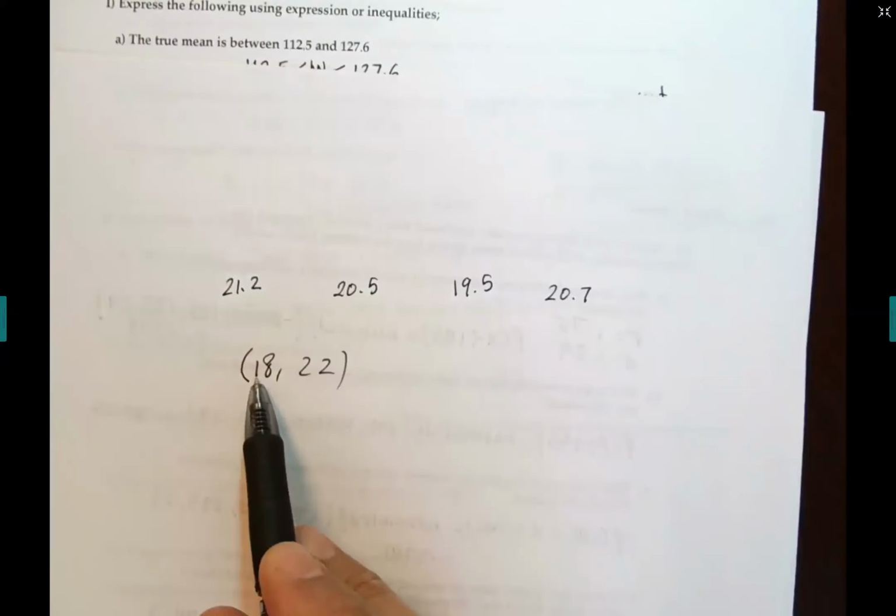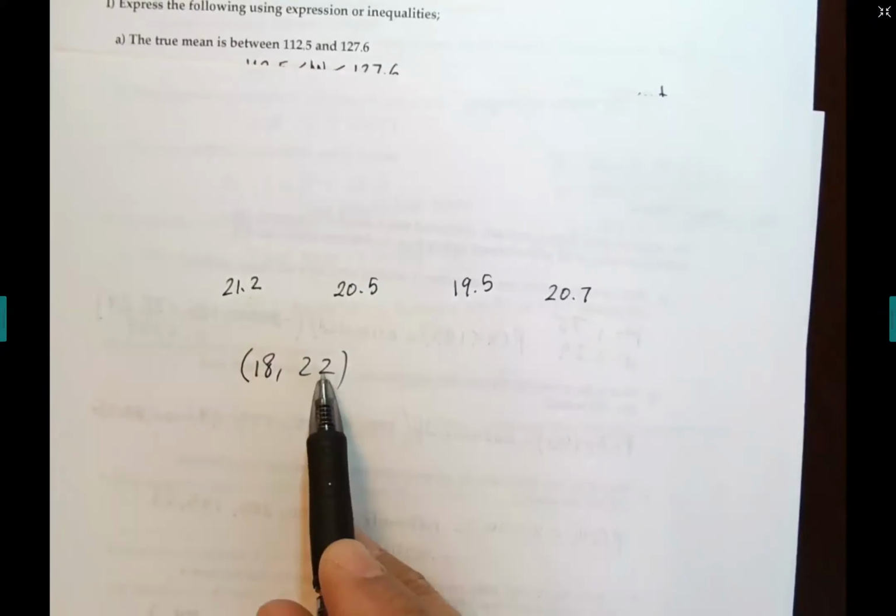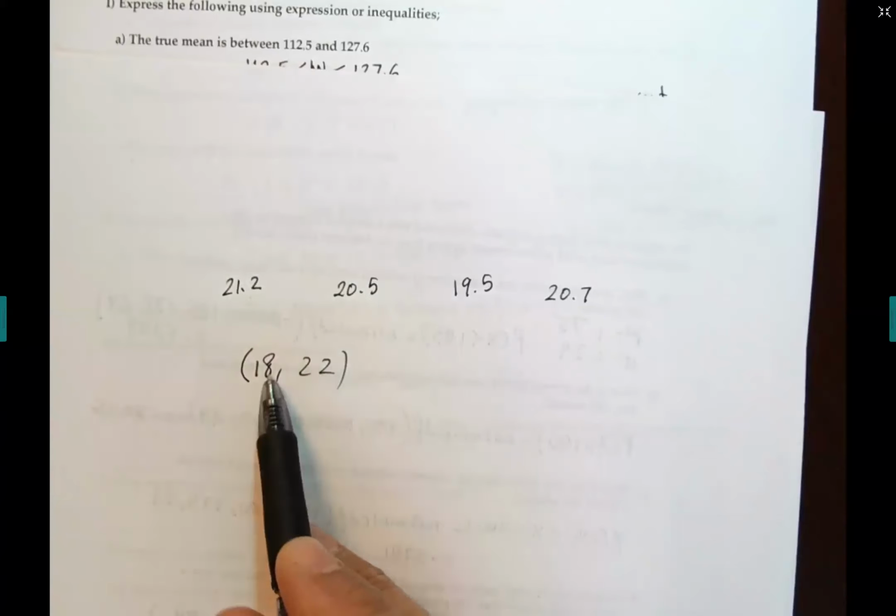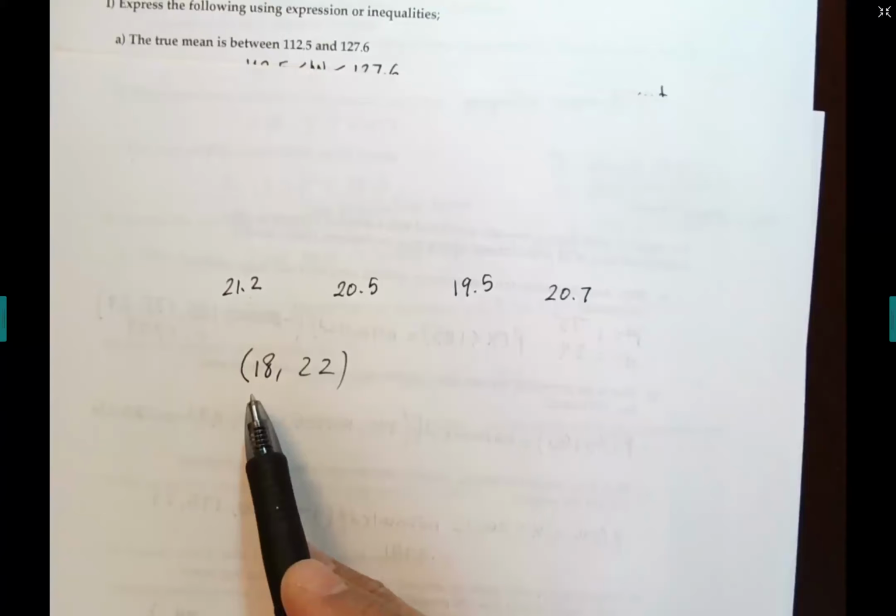But I couldn't say I'm 100% confident that the true mean age of a student is going to be between 18 and 21, because there could be a sample where the average was less than 18. I don't know for sure. Unless you know for sure, you cannot make a 100% confidence level statement.